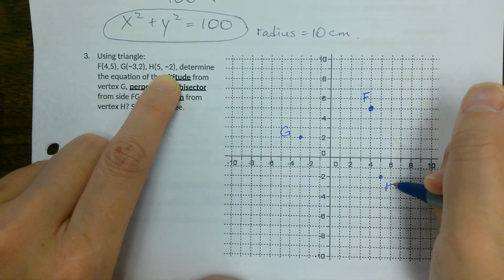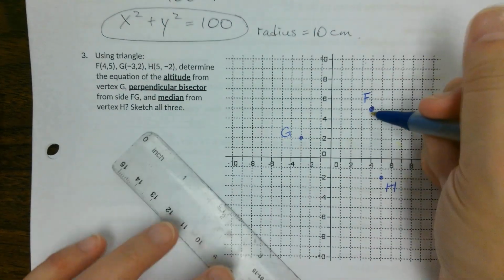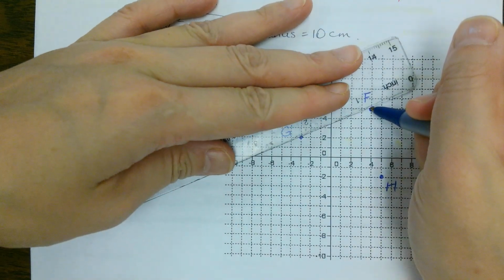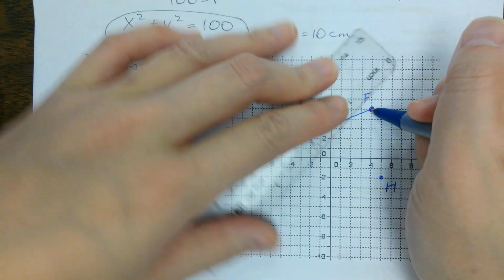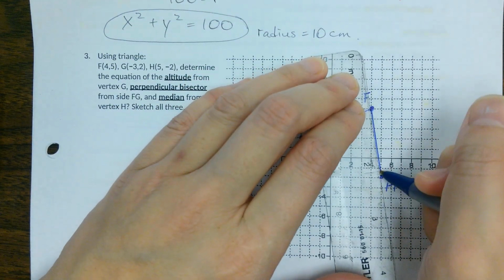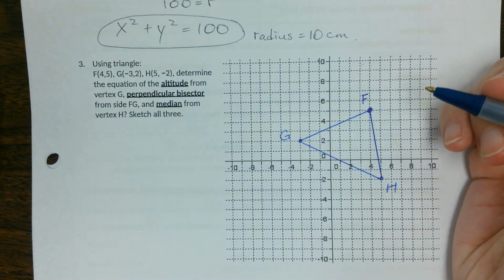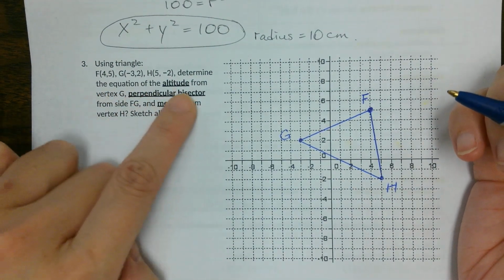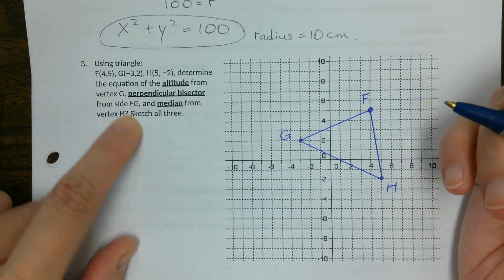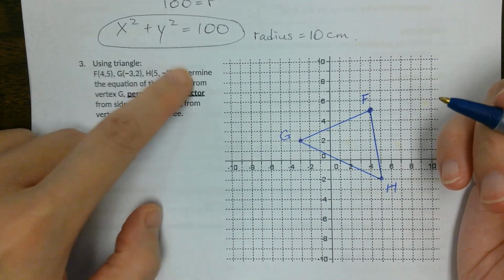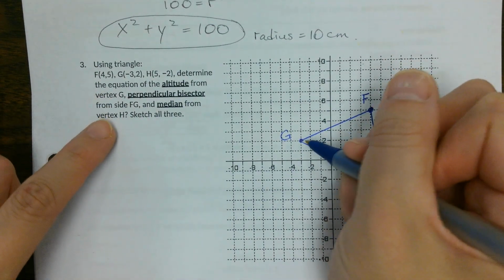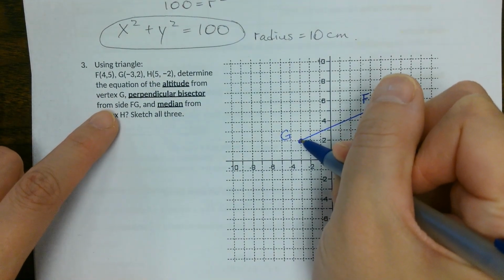That's H. Since there's 3 points, you know that we're looking at a triangle. Okay, determine the equation of the altitude from G. So you actually have to do all 3. Okay, so altitude from G.